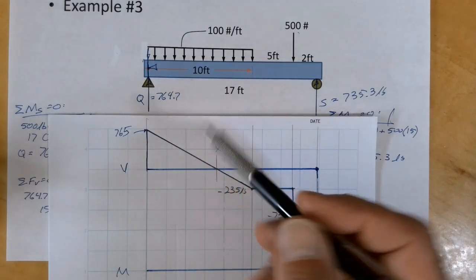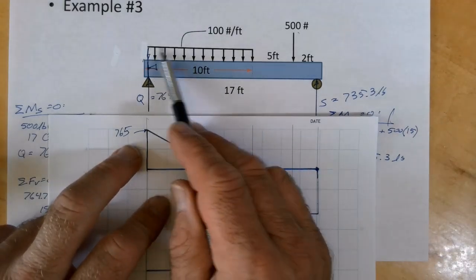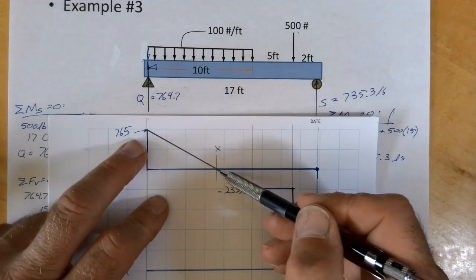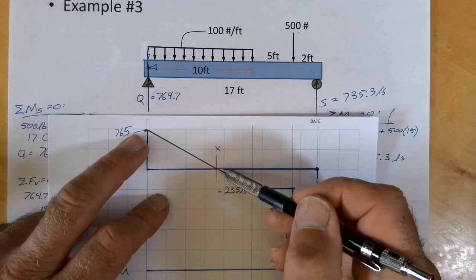So what I need to do to find X is to find out when this distributed load equals the reaction here, or the shear at the end.